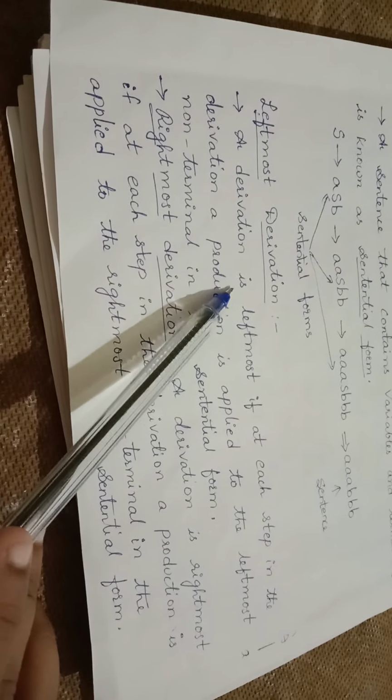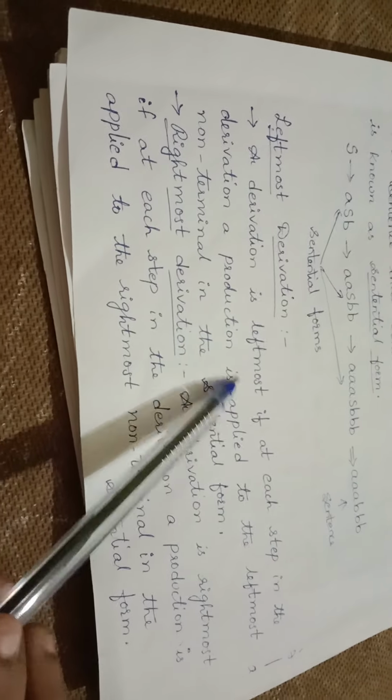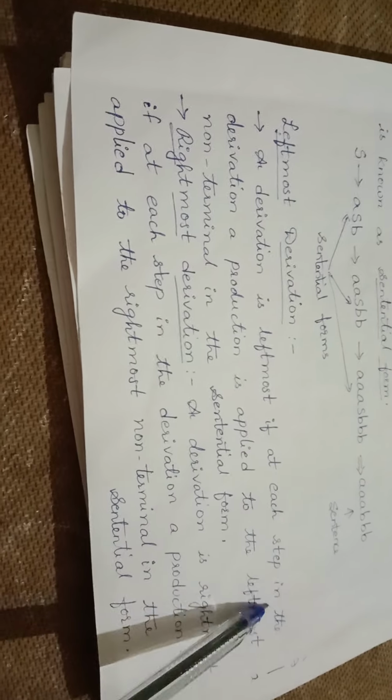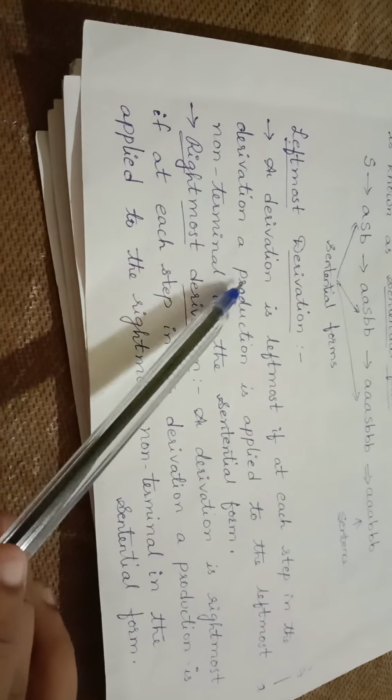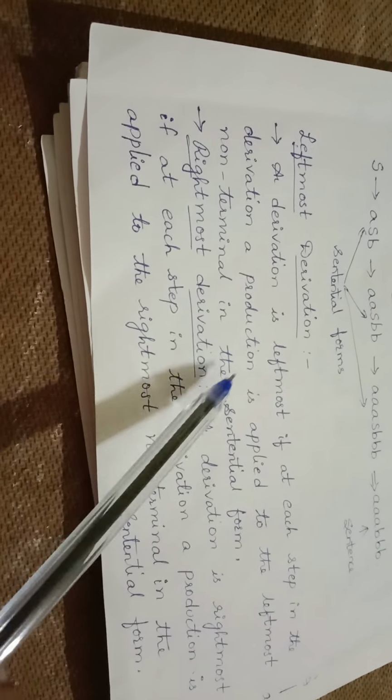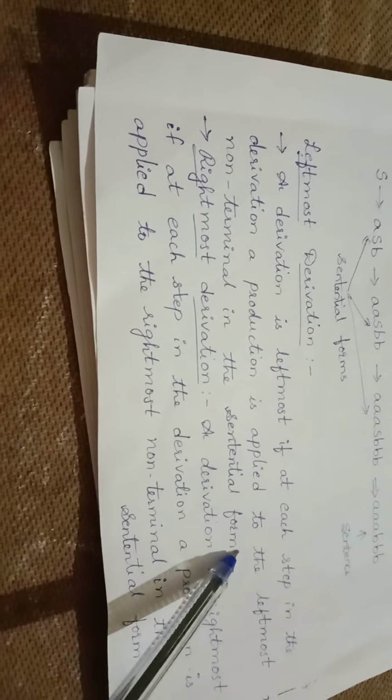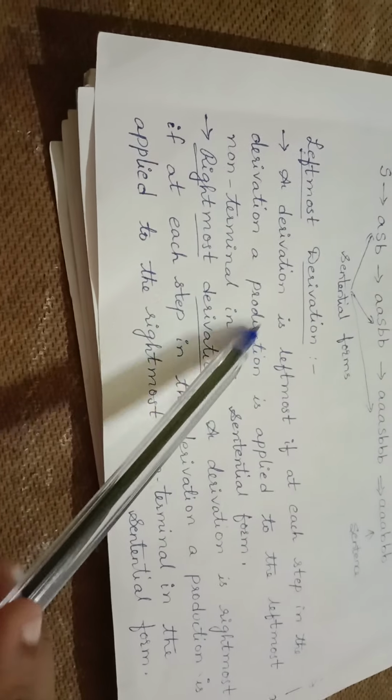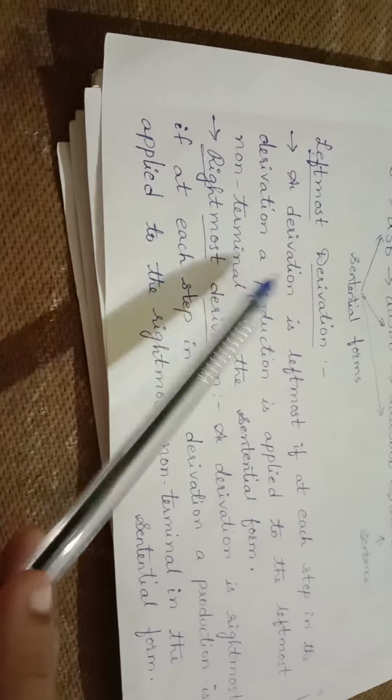Now coming to the leftmost derivation. A derivation is leftmost if at each step in the derivation a production is applied to the leftmost non-terminal in the sentential form. So leftmost derivation is nothing but from the left side non-terminal we are going to do the derivation.